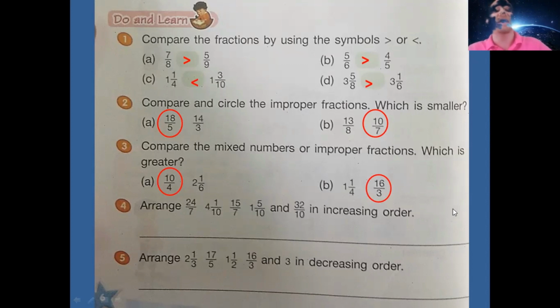Okay, good. Question 4, you had to arrange these mixed numbers, improper fractions, in increasing order. That means you start with the smallest one. Okay, if it says increasing order, you're going up. So the smallest one, let's see, was 1 and 5 over 10. The second smallest was 15 over 7, followed by 32 over 10, followed by 24 over 7, and then we had 4 and 1 over 10.